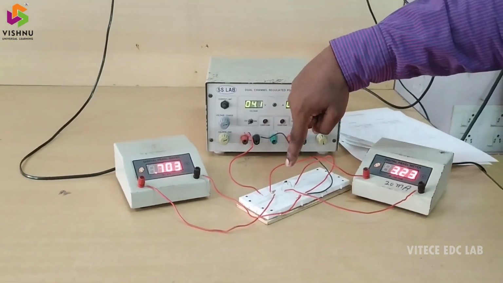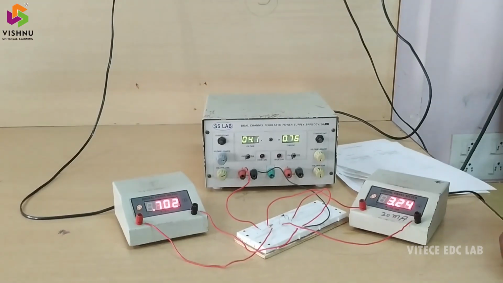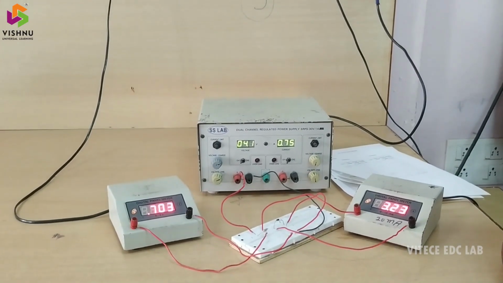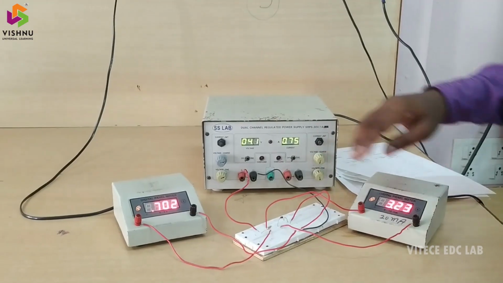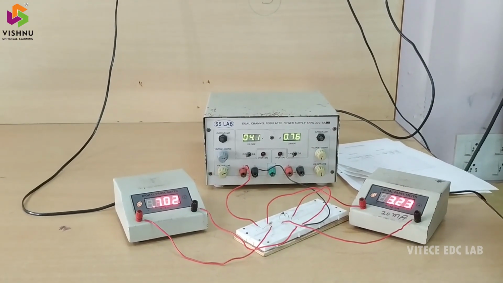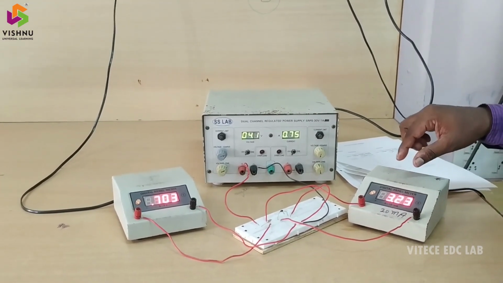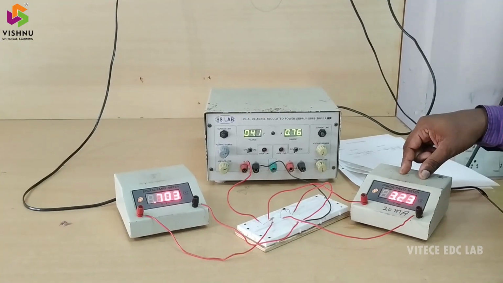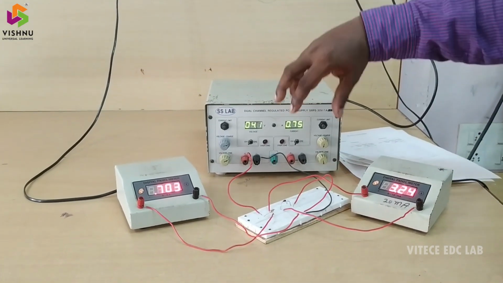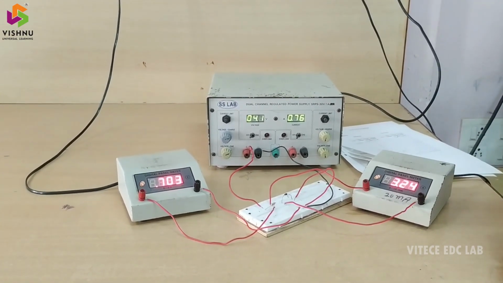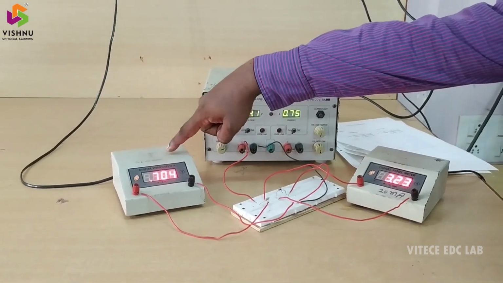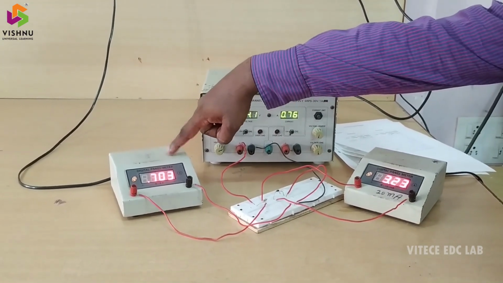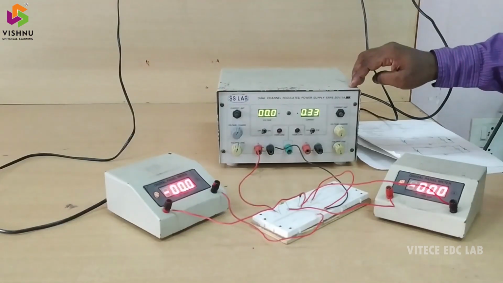If you reverse the terminals of the diode, then this arrangement becomes the setup for reverse biased characteristics. In reverse biased case, the current is very less. That's why we need to replace this milliammeter with a microammeter. And in reverse biased case, the voltage across the diode is very large. That's why we need to replace this 0 to 2 volts meter with a 0 to 20 volts meter.